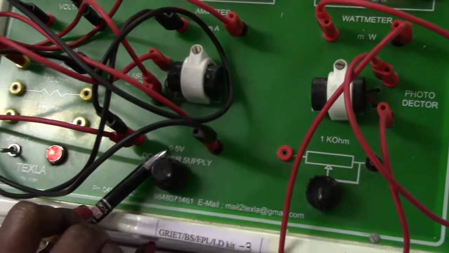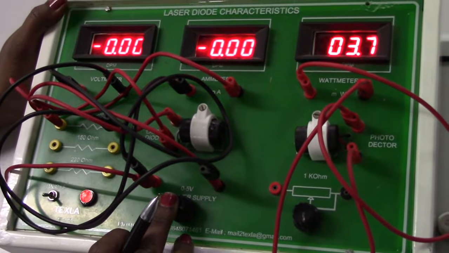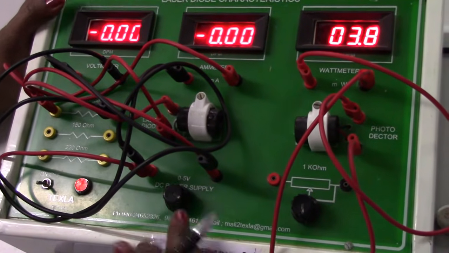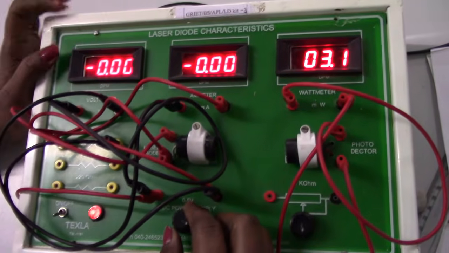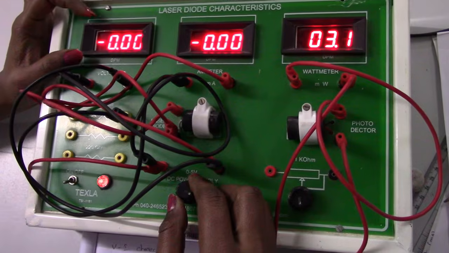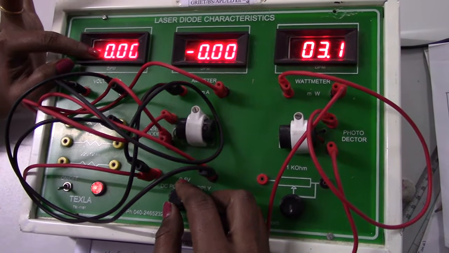You have already seen the battery eliminator whose maximum is 5 volt. That's why I am going till 5 volts by taking 0.5 volt differences. Right. Now with the help of this knob, first I am going to adjust the value of voltage in the digital voltmeter. Firstly, I will start with 0 voltage.